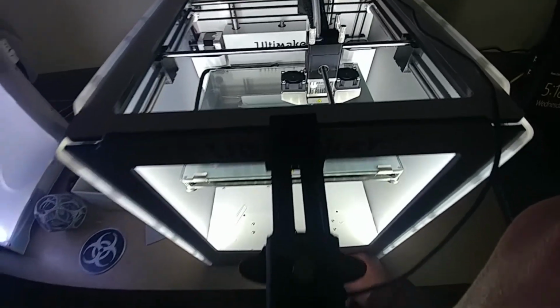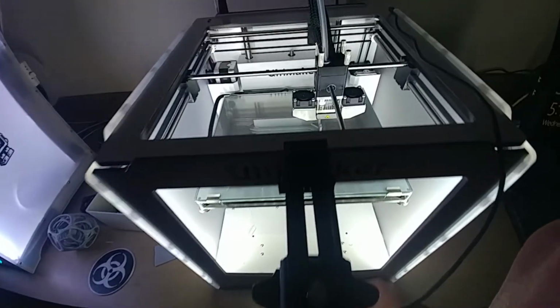Now we have a moral dilemma. Do I stop it, go upstairs and redesign? Do I let it print waste filament and see if it can print it? Jesus, take the wheel.